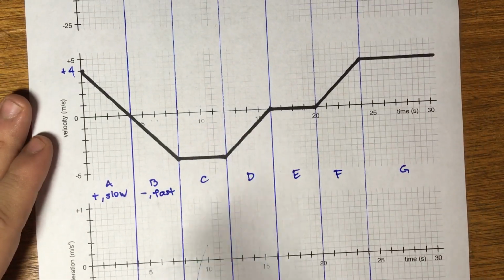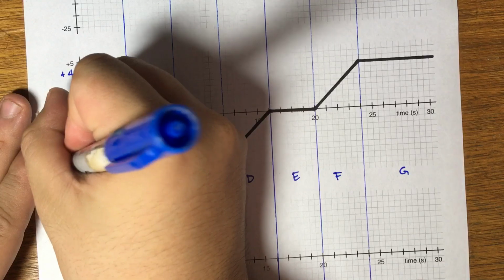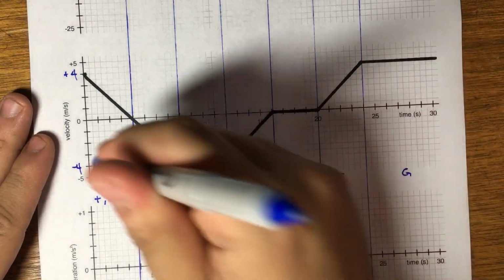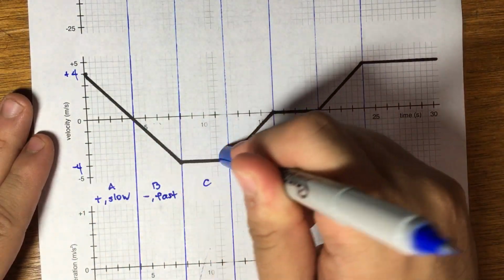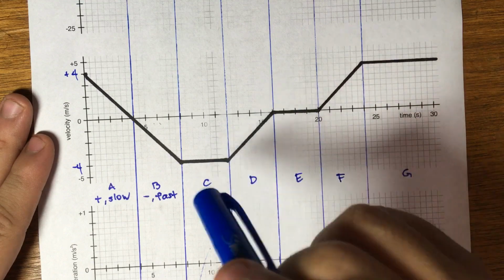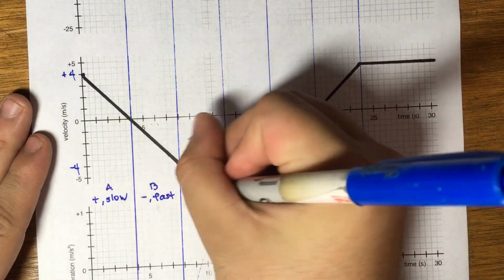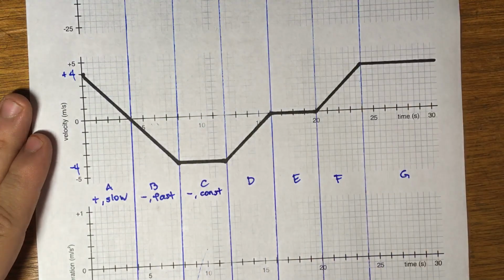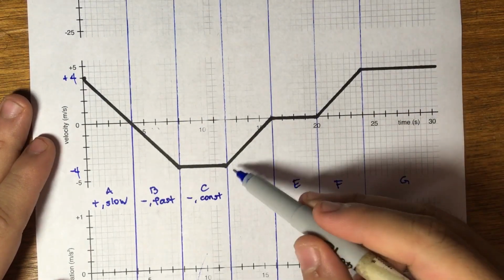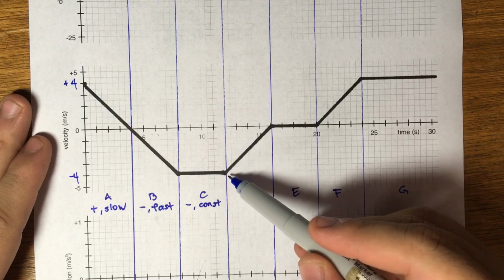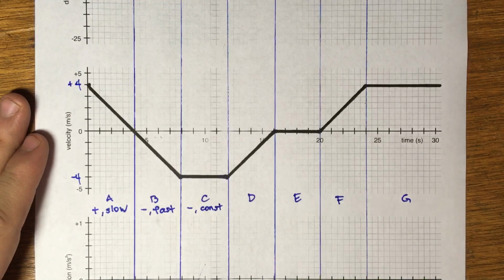Segment C. So this time, you're at -4 meters per second. You're maintaining a speed of that. It doesn't really change after a while. So this means that you are in a constant speed. Negative, but constant speed. Segment D, meanwhile, sees that you go from -4 to 0.